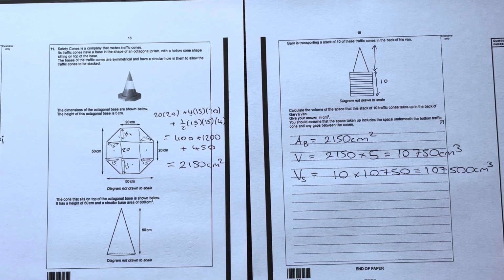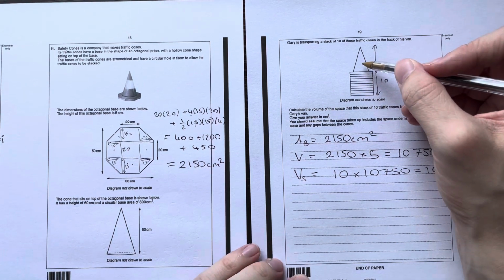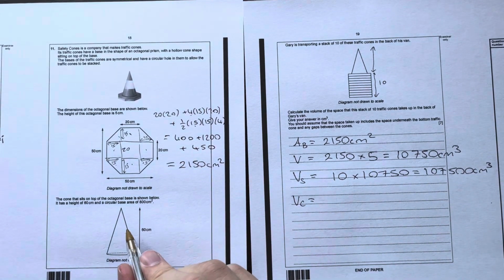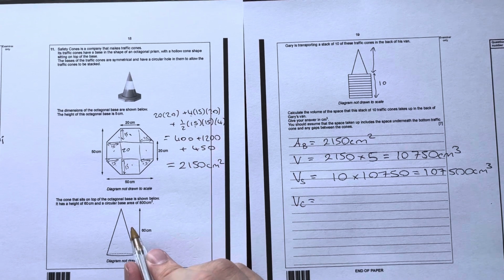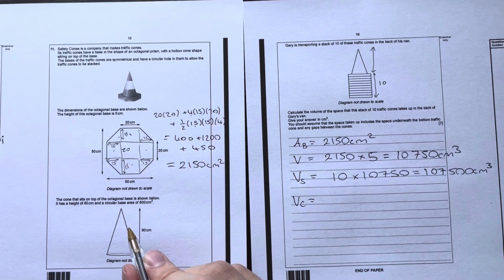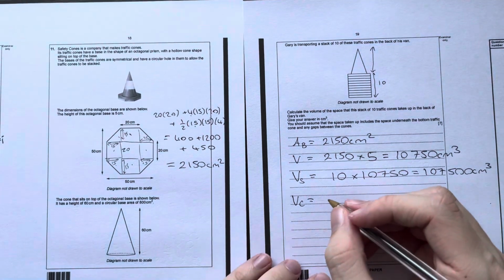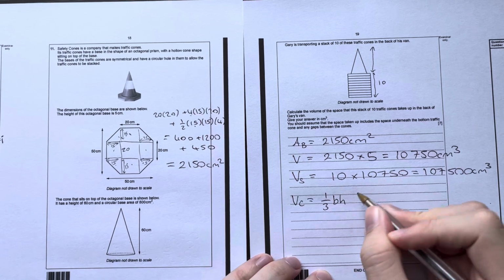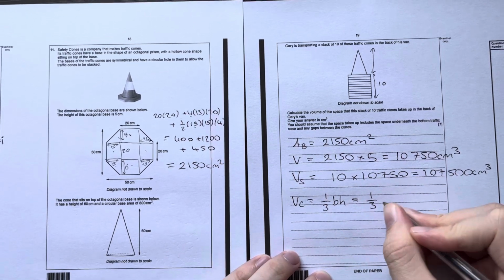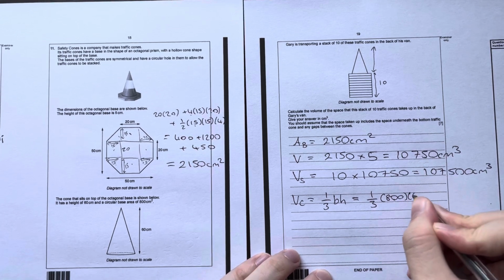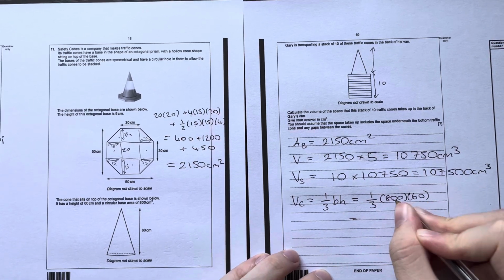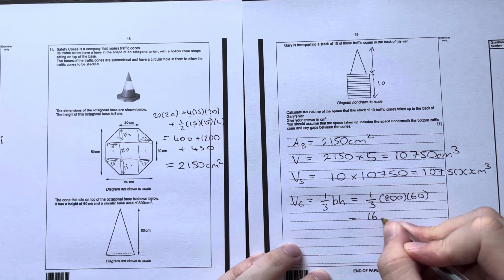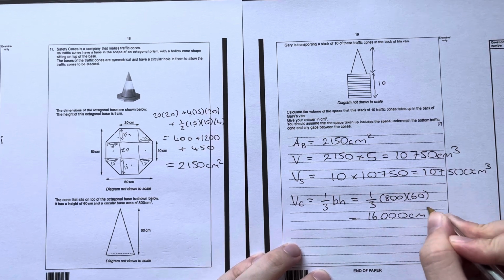And then what we're going to do is we now find the volume of the cone and we add it on. So volume of cone, so we're told that it sits on top of the octagonal base. Okay, fine. It has a height of 60 centimeters and a circular base area of 800. So this is nice and easy. So volume of a cone is 1/3 its base times its height. So this is going to be 1/3 times 800 times 60. So 1/3 of 60 is 20. So then it's 800 times 20. So 800 times 20 is going to be 16, and then 3 zeros, centimeters cubed.